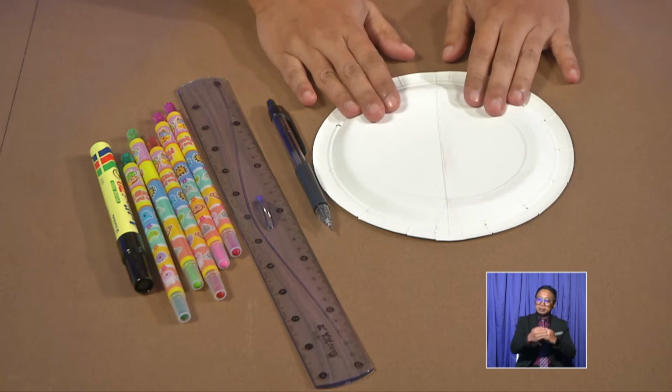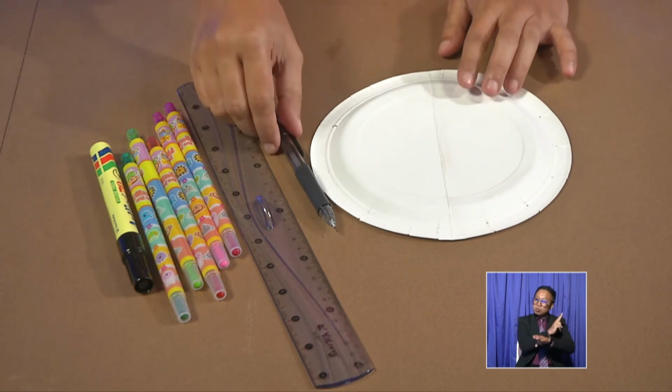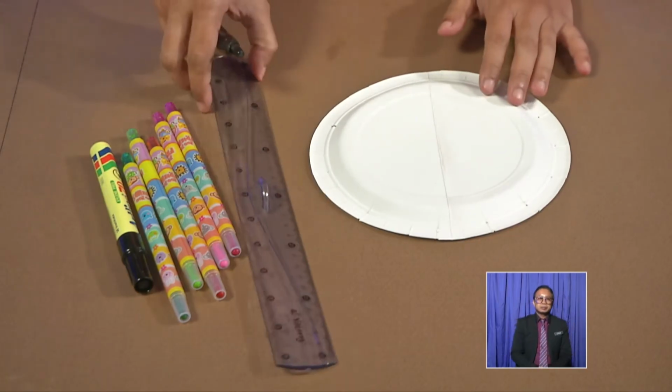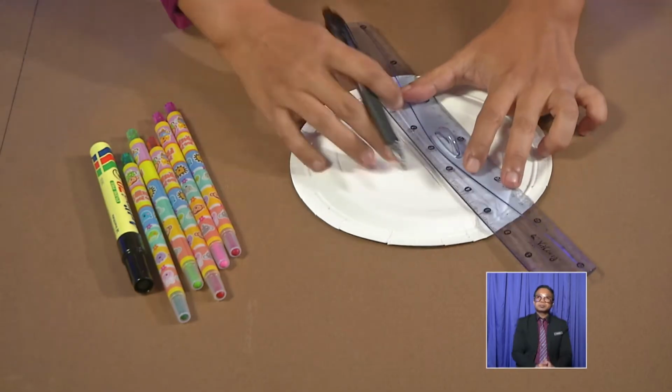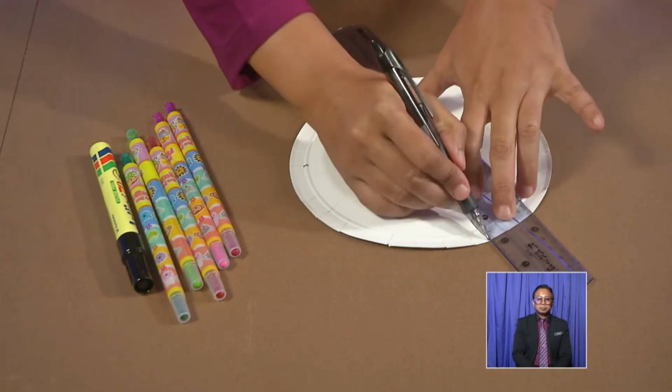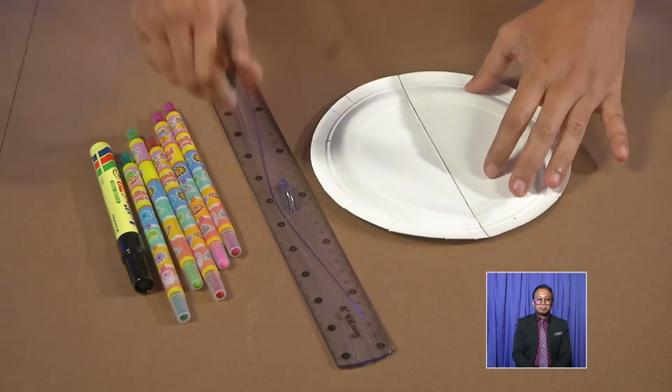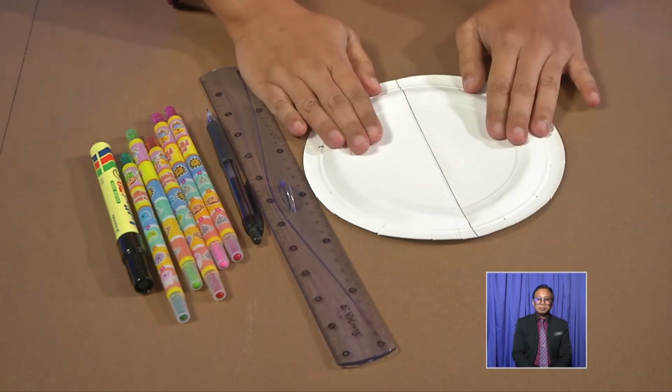Next, draw a line in the middle. Use a ruler to ensure the line drawn is straight. Then, color one part of it.